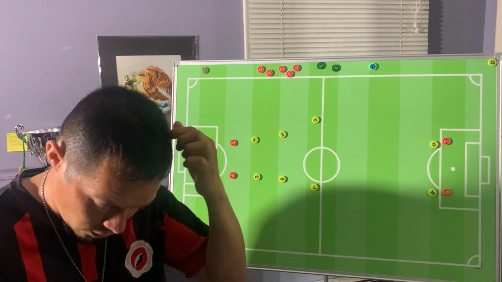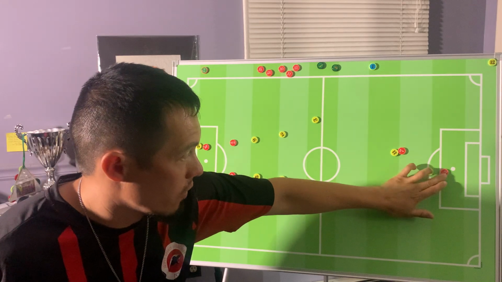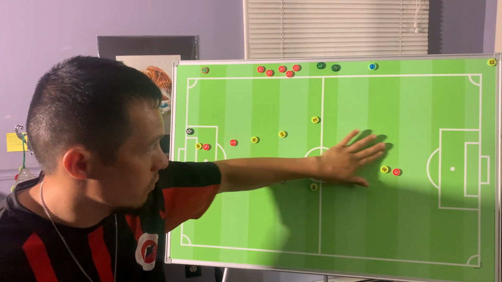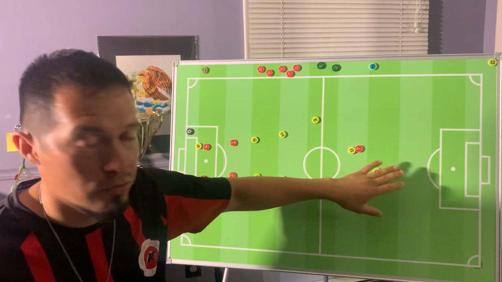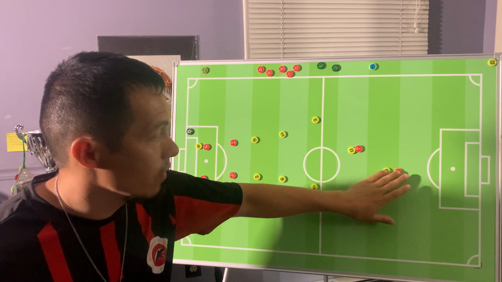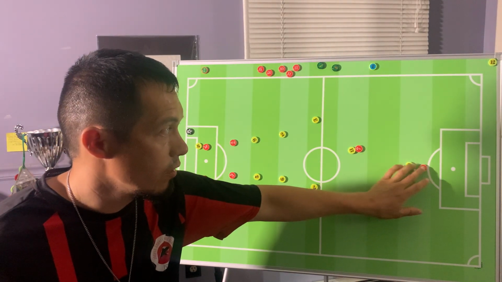Now, the other time, and this is crucial, is if you're here and you're delaying, or for some reason you stay behind and play somebody on, and now you've got to deal with it because there's no cover. There's no cover, there's no one coming. It's you and the goalie to defend this guy.